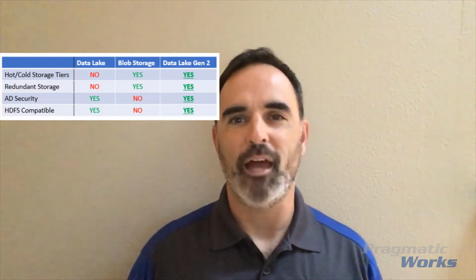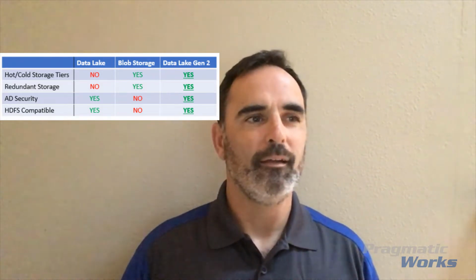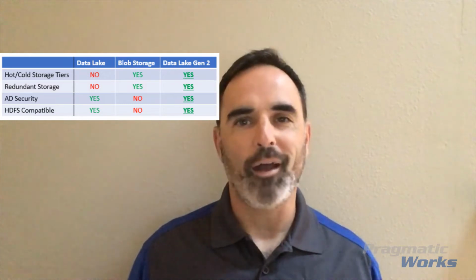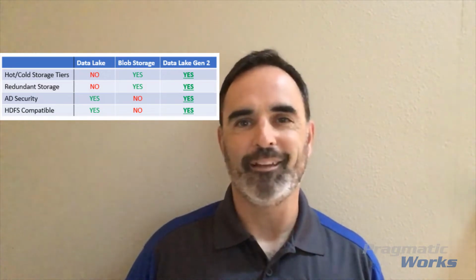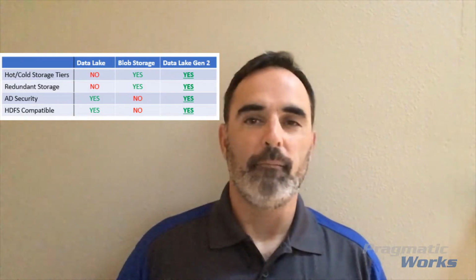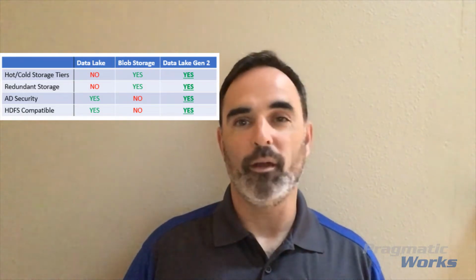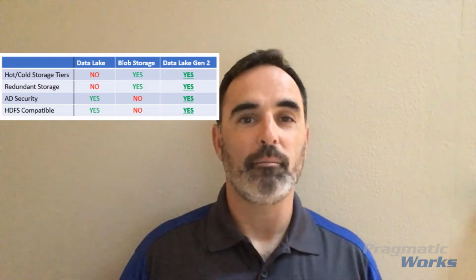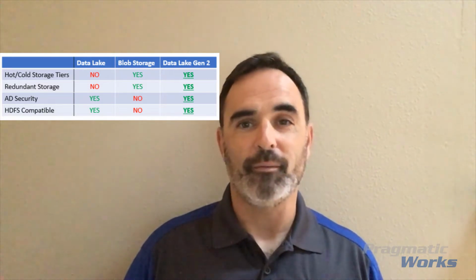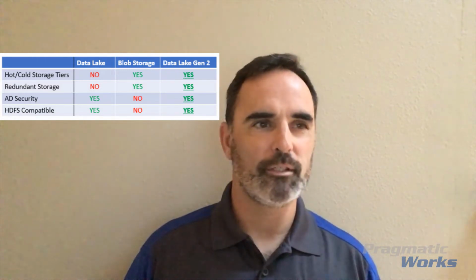That was just something that was not available in Data Lake Store. Same with the redundant storage. That was part of the product offering with blob storage, but with Data Lake, you just did not have that native redundant storage. Now, conversely, if you wanted to use Active Directory principals to manage your security on your files, you could do that with Data Lake. You could not do that with blob storage.